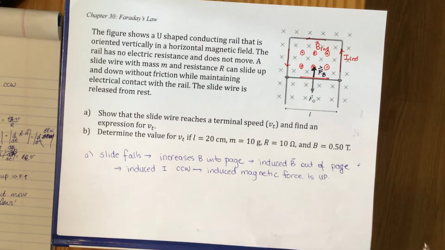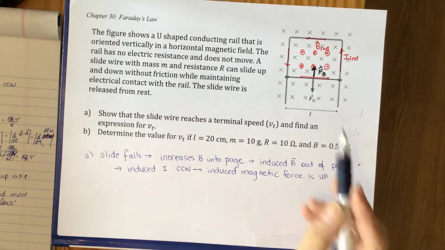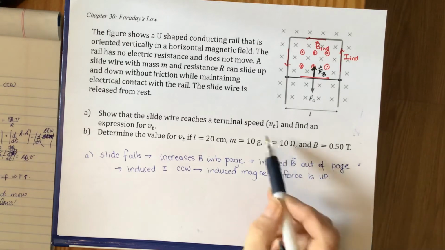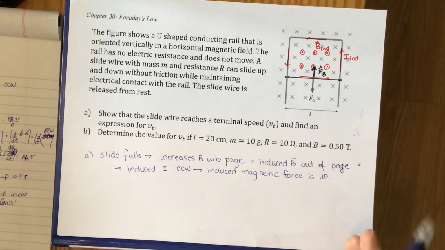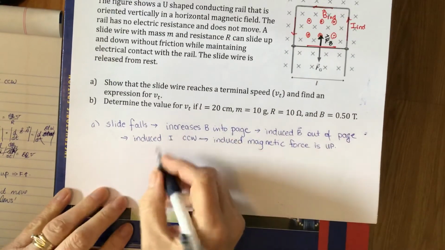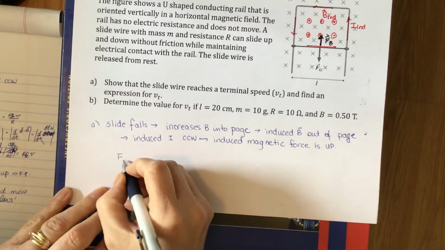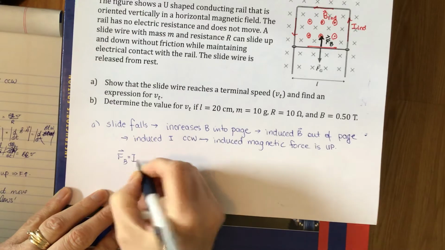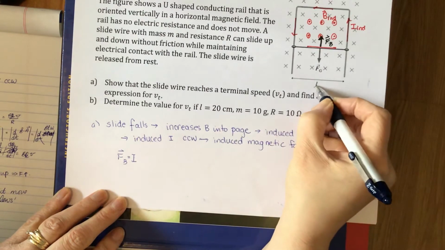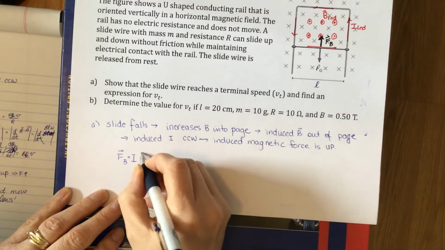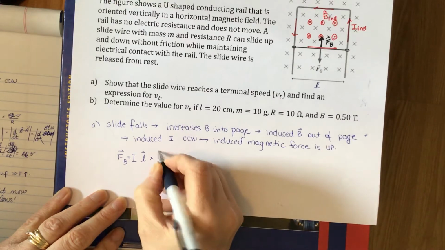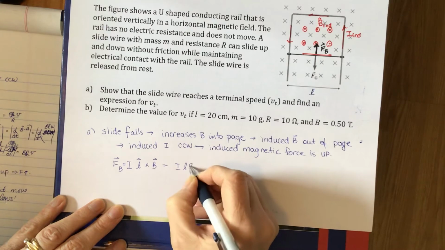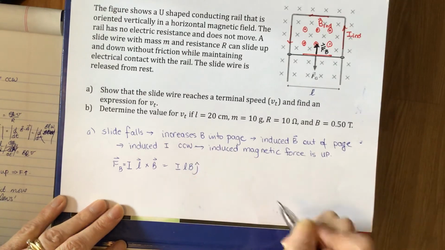So the induced magnetic force opposes the motion. Before we get going, let's figure out what that induced magnetic force is, and then we'll see how we're going to figure out what the terminal velocity is. We know that the induced force equals IL cross B. They use a lowercase l here in the picture, so I'll use a lowercase l too. The magnitude will be I times L times B, J hat, because it points up.